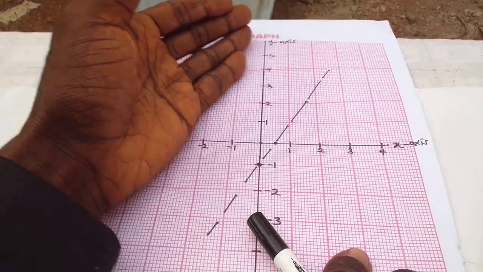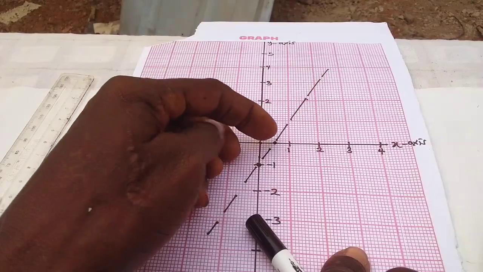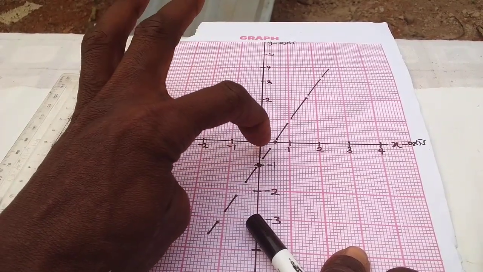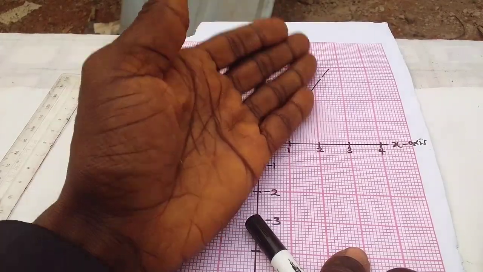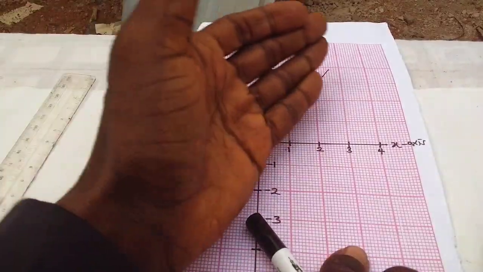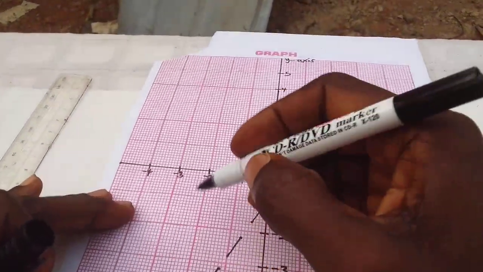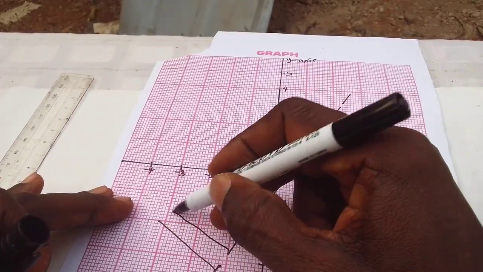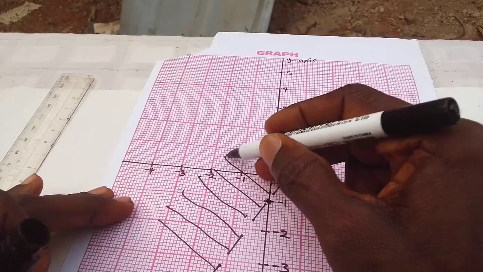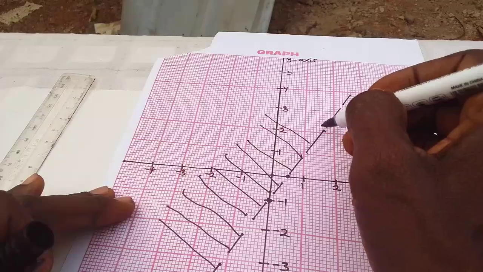Because it is true, and because I picked the point from this side of the graph, I am going to shade this part of the graph. I pick x = 0 and y = 0 from this part, so I will now shade this side of the graph. So it is this side that satisfies the inequality.